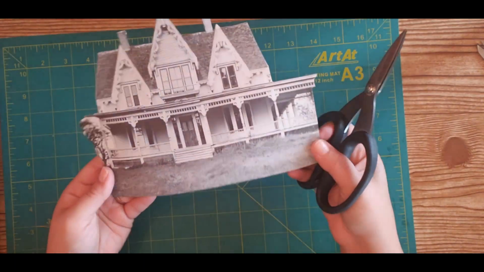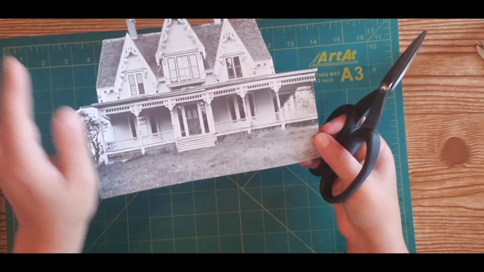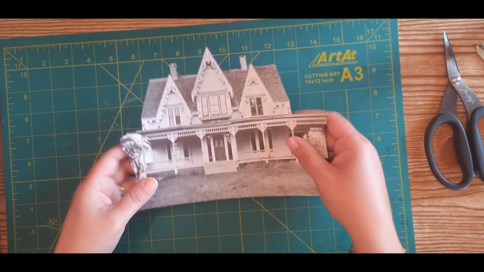There, the house is now completely cut out, and we are ready to move on with our next step.